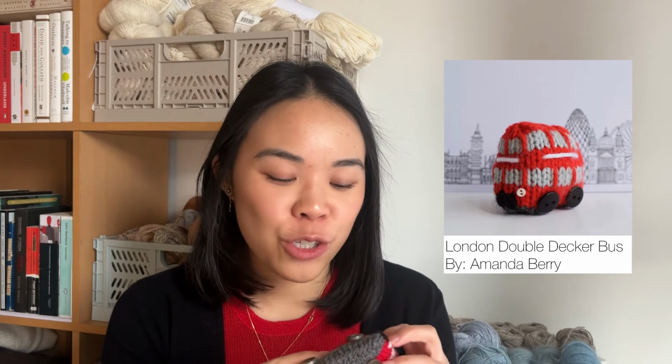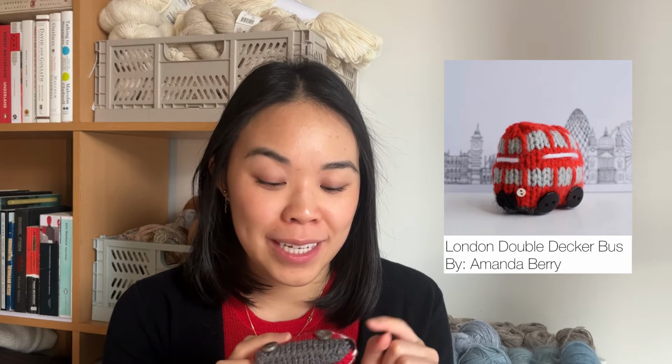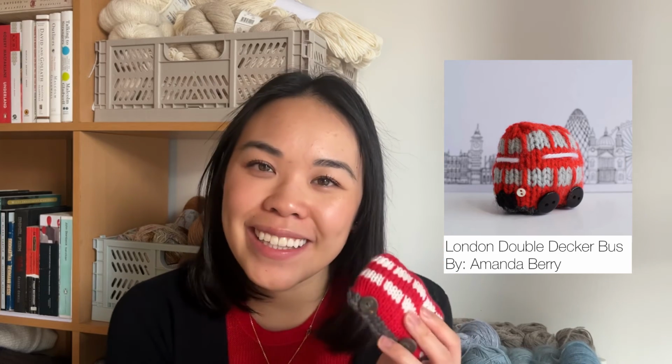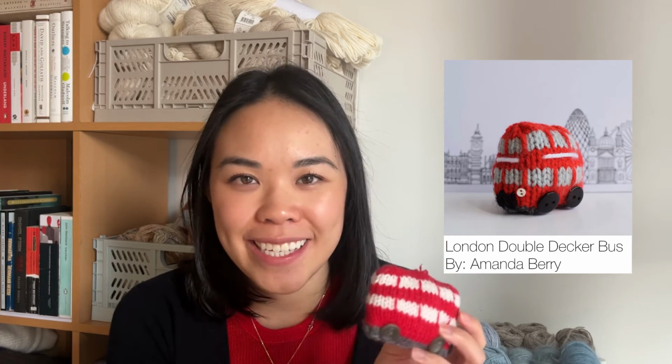And I wanted to find other transit related ornament projects, just because I really like public transit or urbanist type things. But I couldn't really find anything, honestly, other than this bus. So I might try and modify it if I want to knit a second version and knit one that looks like a TTC bus. If you're not from Toronto, that's our transit system bus. I thought it could be really funny.